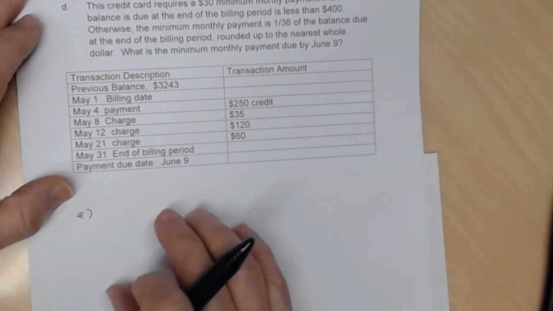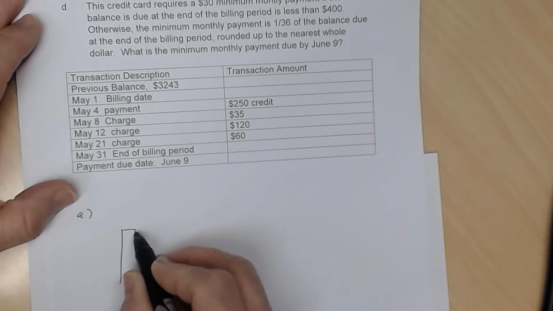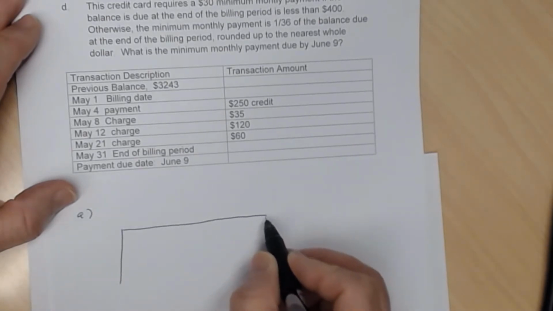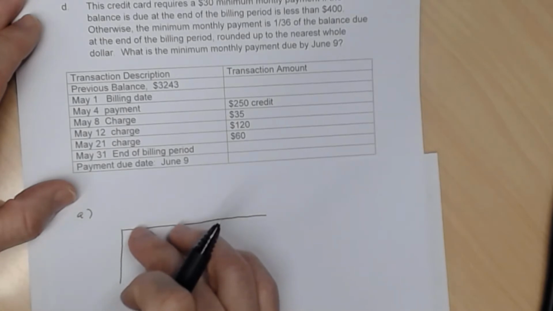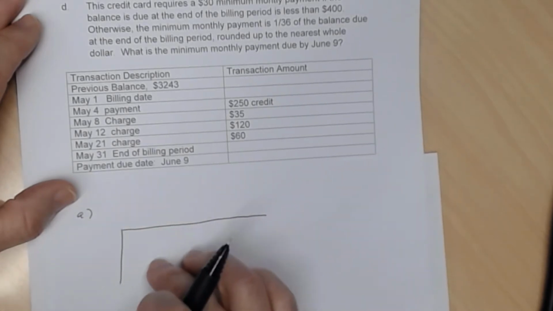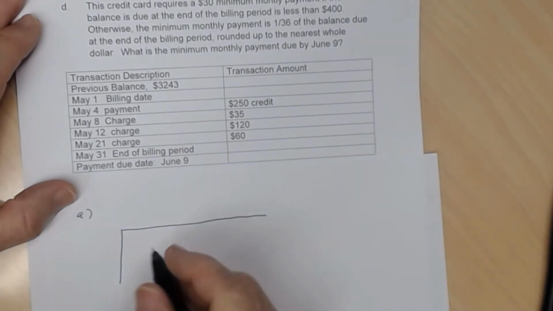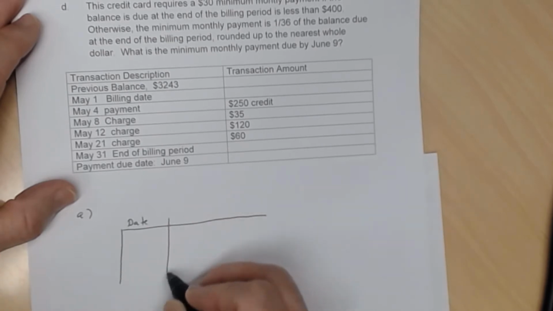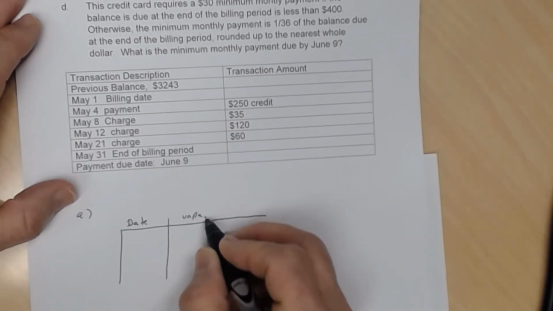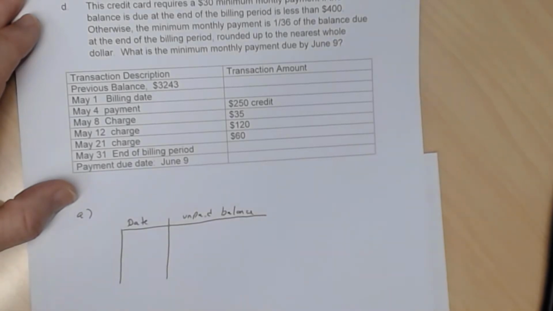First, we're going to make a table that shows the beginning date of the billing period, each transaction date, and the unpaid balance for each date. So it's going to look like this: date, and then the unpaid balance.